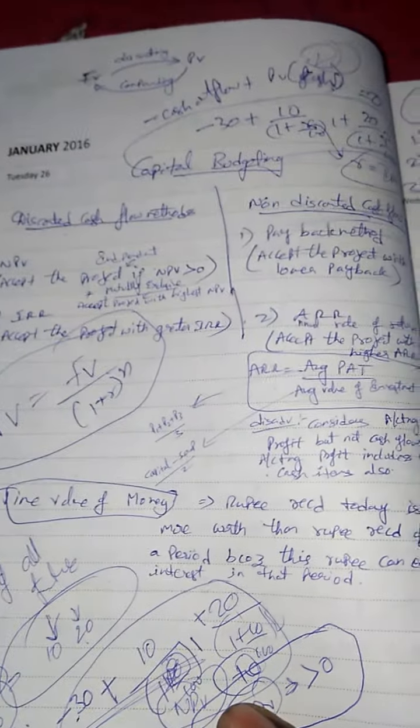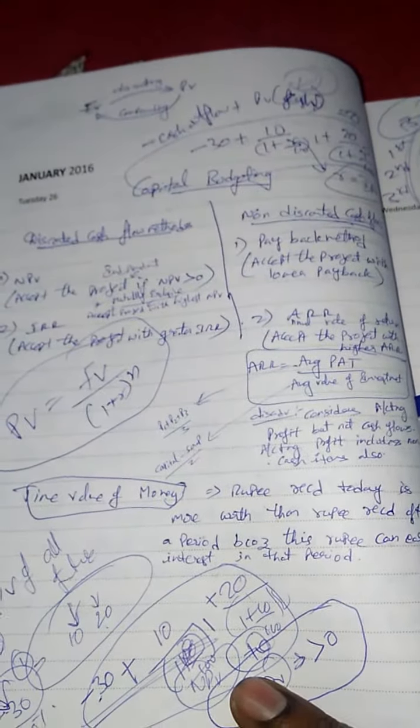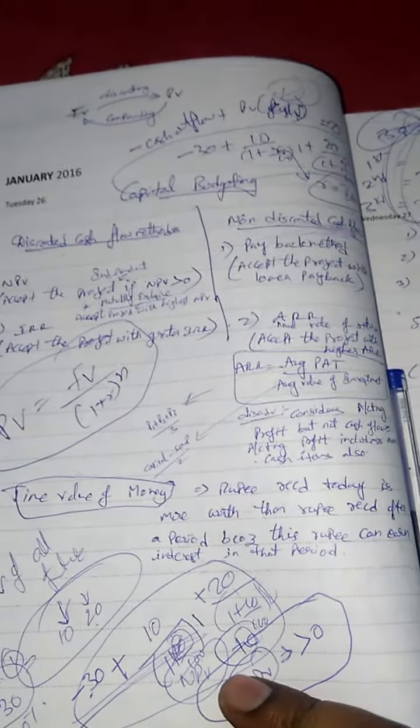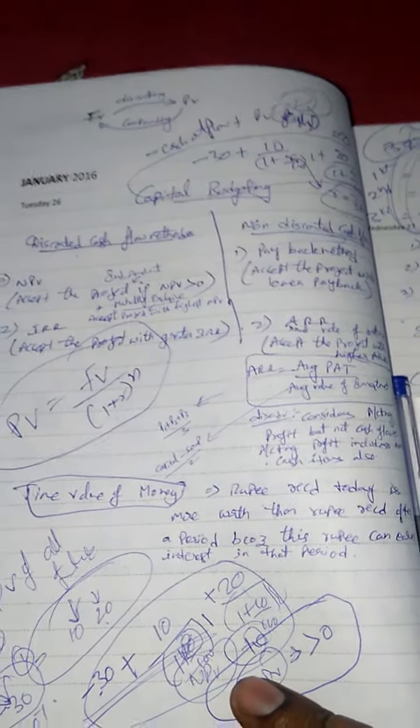Now let's sum up capital budgeting. The methods are divided into two types. One is discounted cash flow and another is non-discounted cash flow. Discounted cash flow methods will consider time value of the money and calculate present value, whereas non-discounted cash flow methods will not consider time value of the money and will not calculate any present value.